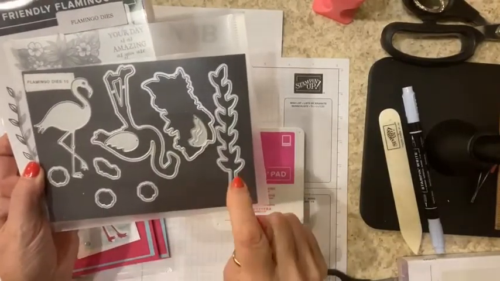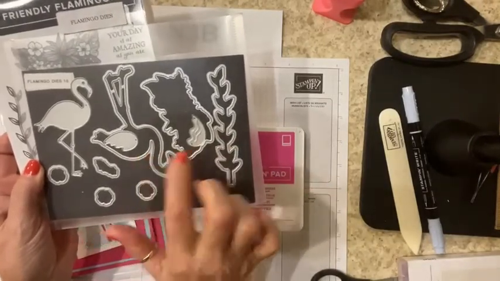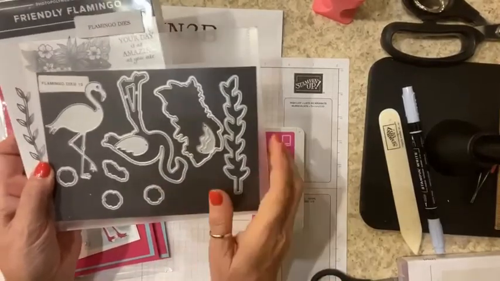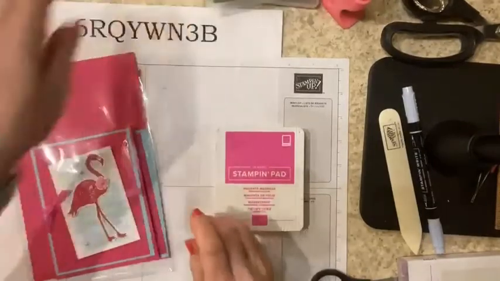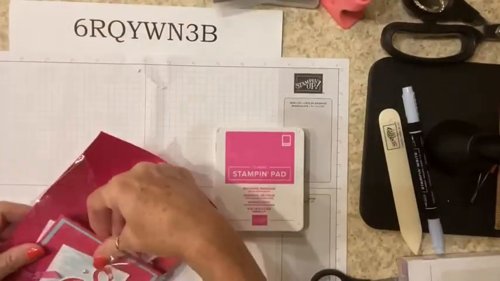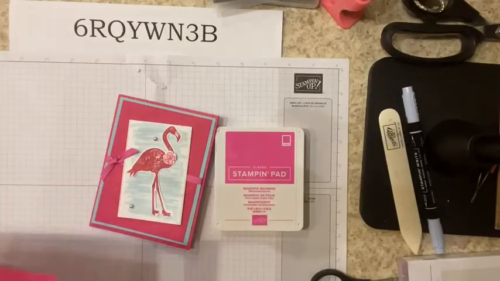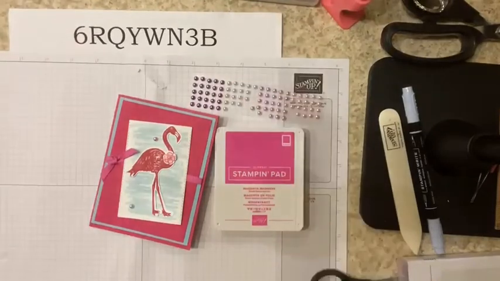We're going to be using this one. I've already cut this one out for one of the other cards. So I'm just going to cut out 2 of the flamingos. All right, so let's go ahead and get started. This is the card that we're going to be making. Now, the one that I'm going to be doing is, I'm going to call it a step down version. So instead of being stepped up, it's going to be stepped down.